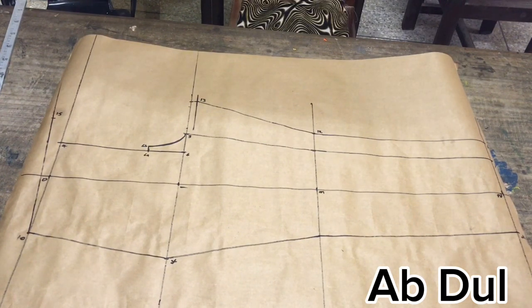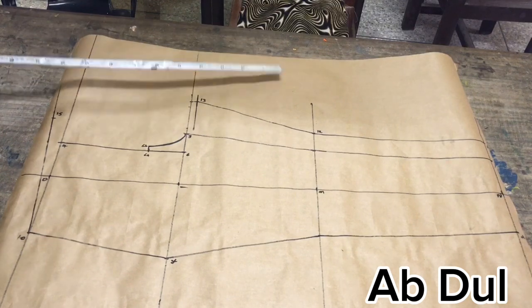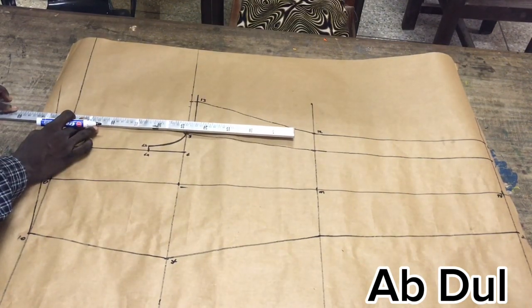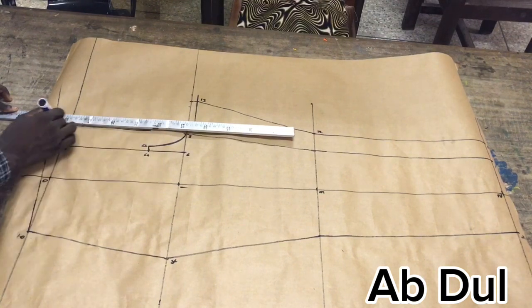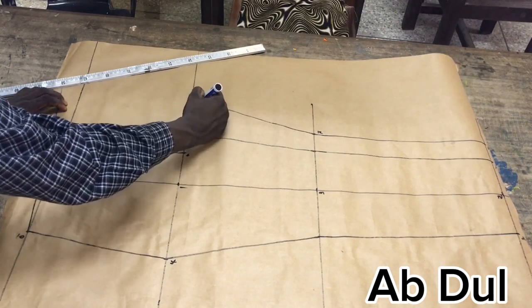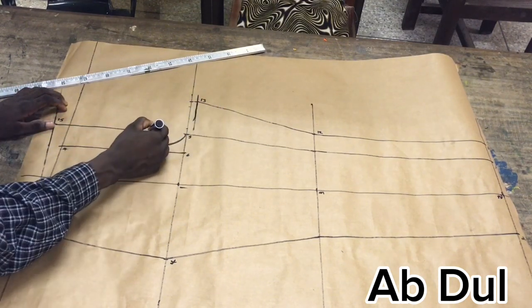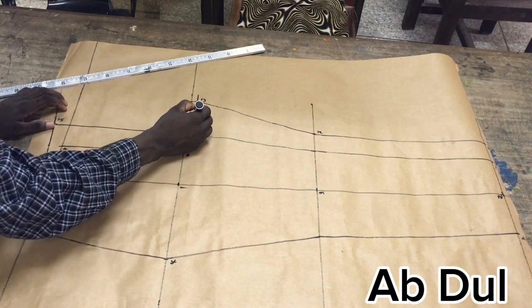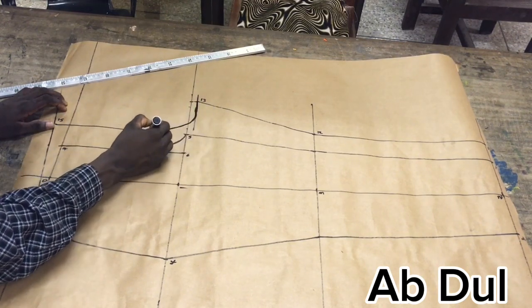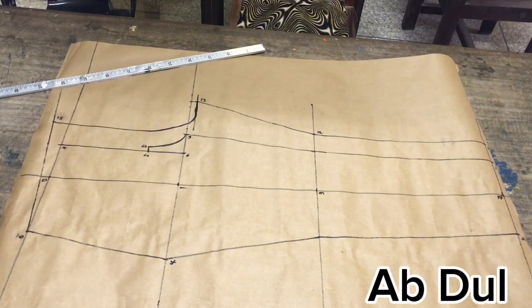From there, you can connect this one with a straight line like this, to where 6B is. Then you connect this one with a curve to that. So this is how the back is going to be.